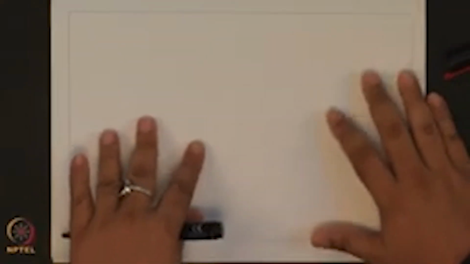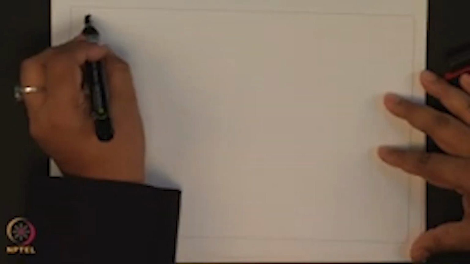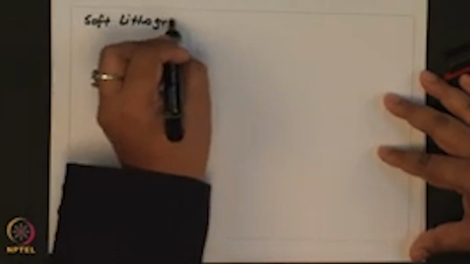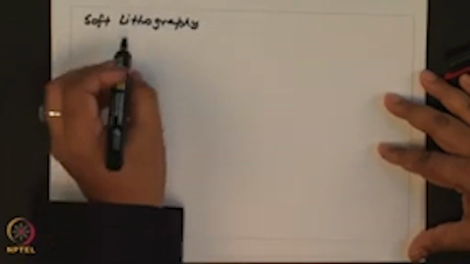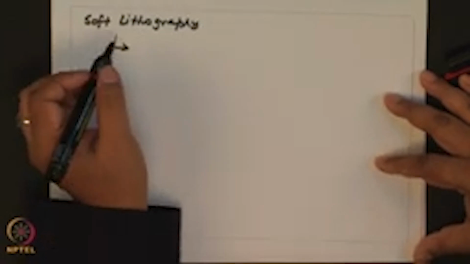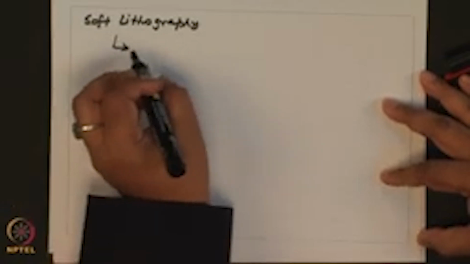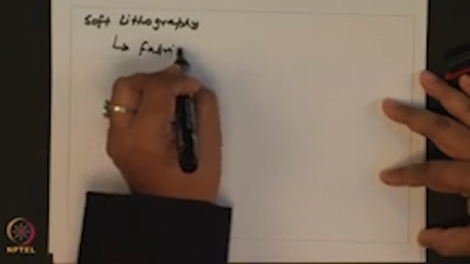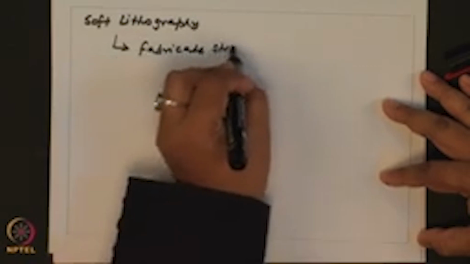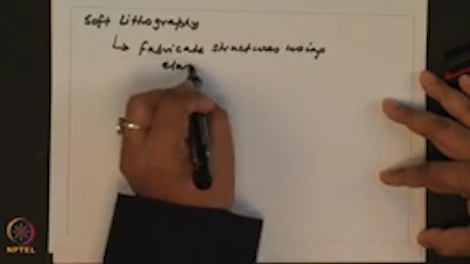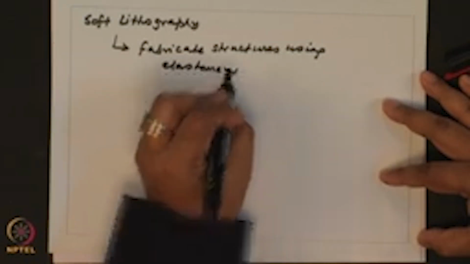Now, this is broadly lithography. What is soft lithography? Soft lithography is what is used for biology applications. It refers to a family of techniques for fabricating structures using elastomers.